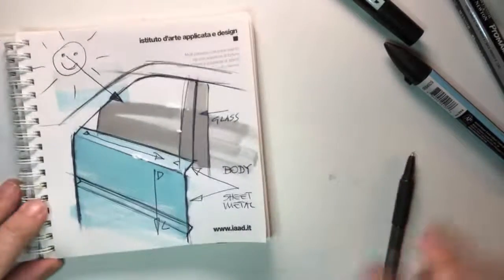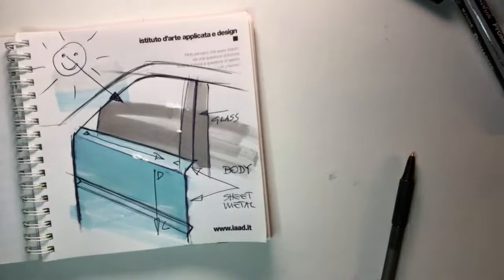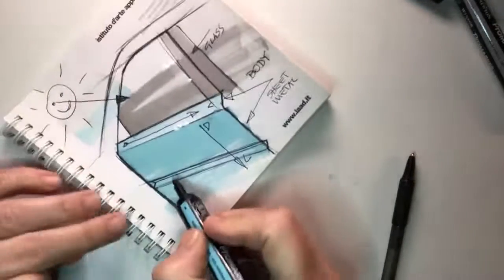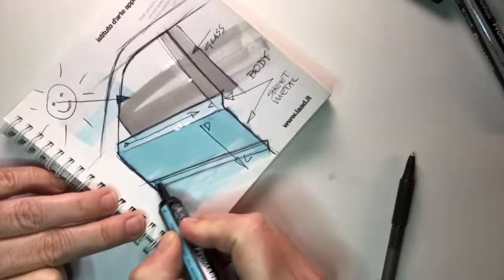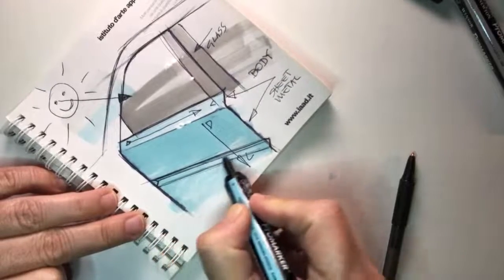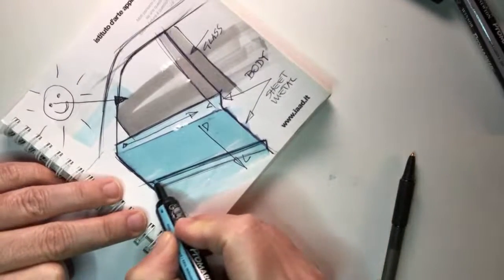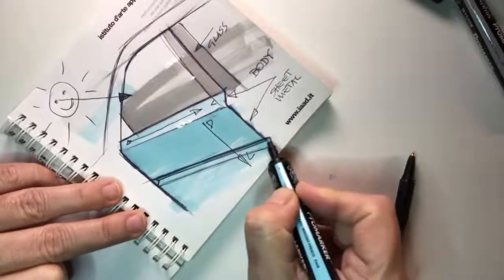Do you see what I'm drawing? So this part, the top part, has to be darker, because that one is really in shadow.